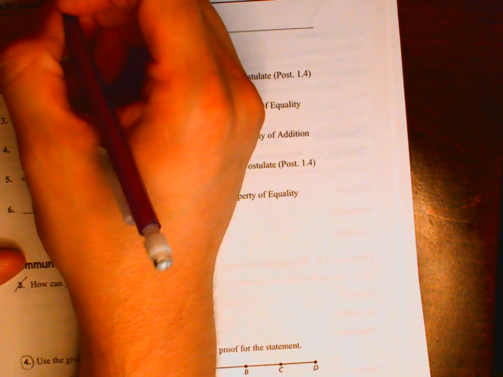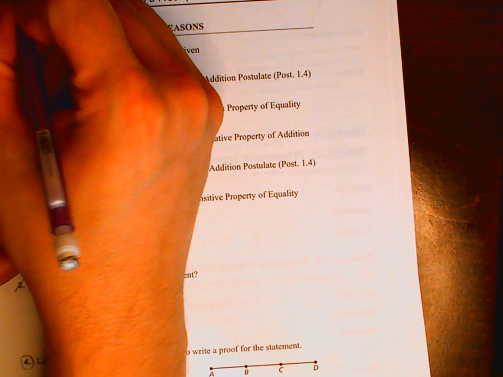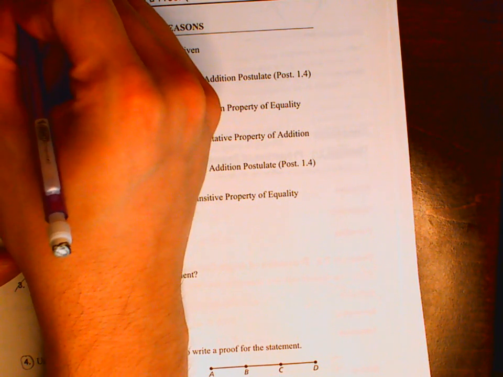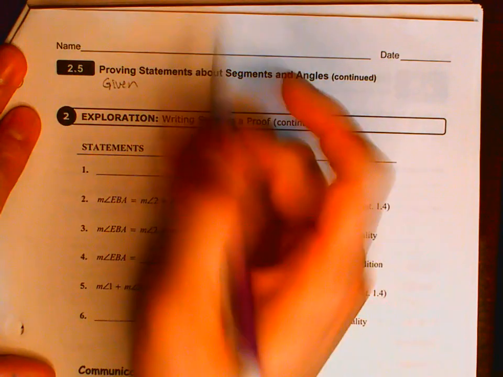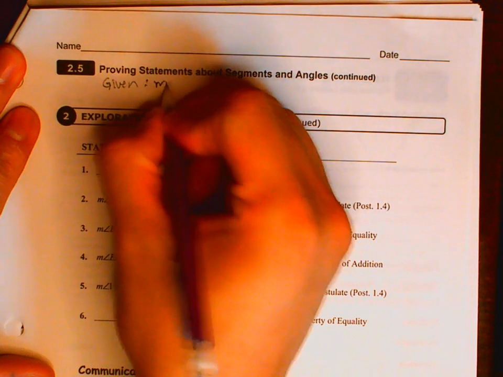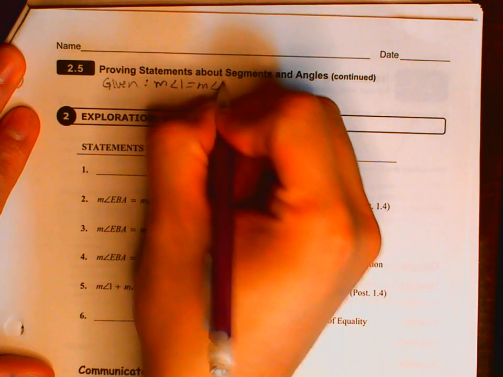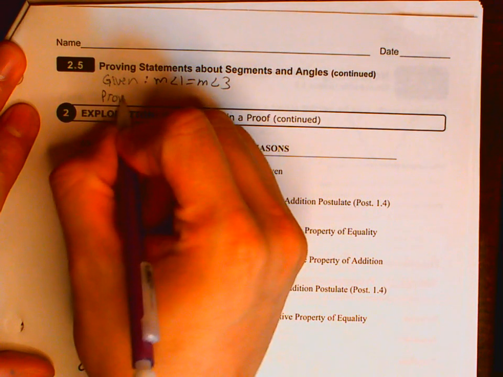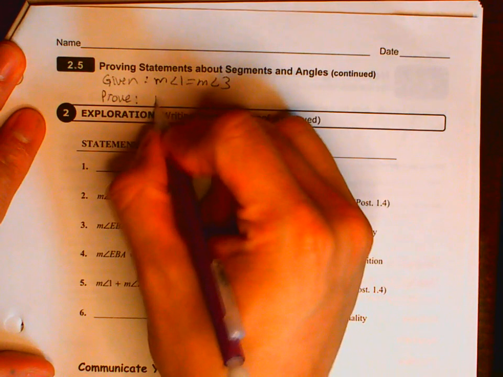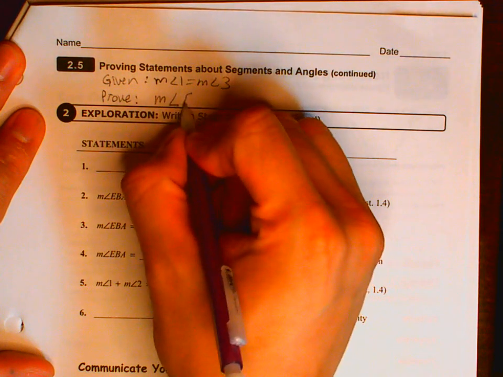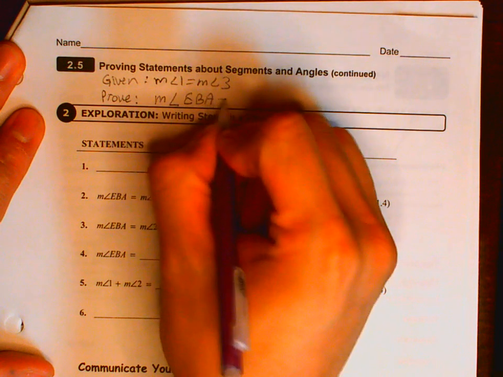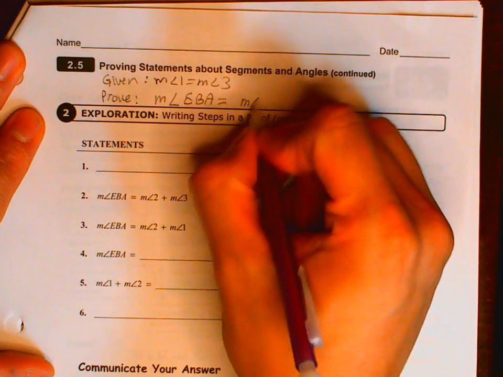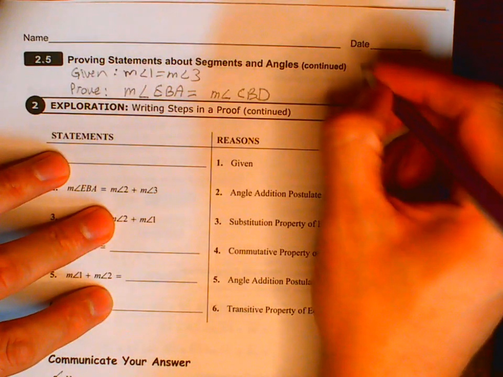Okay, so now I'm just copying it down from the previous page. So it is given, okay, it is given that the measure of angle 1 equals the measure of angle 3. Okay, and what we are trying to prove is that the measure of angle EBA equals the measure of angle CBD.